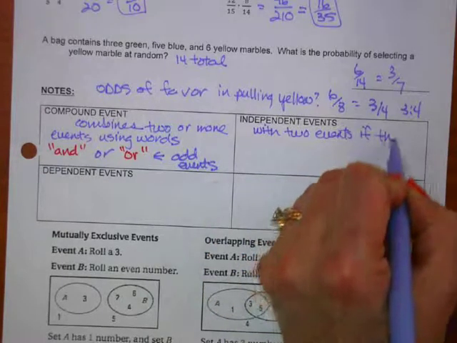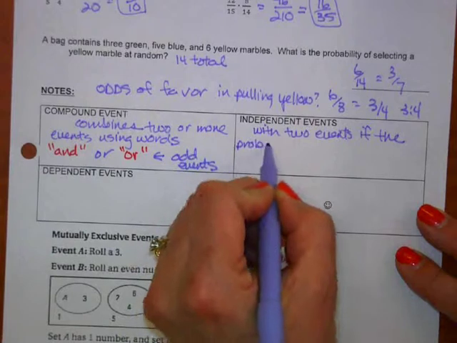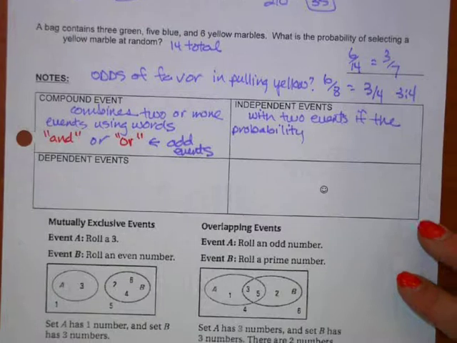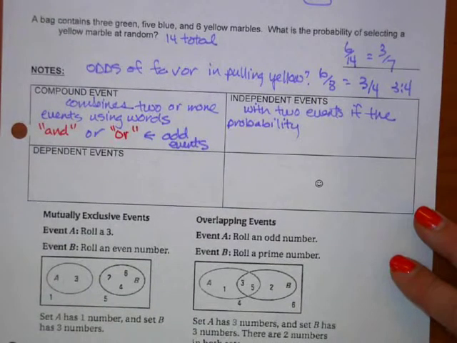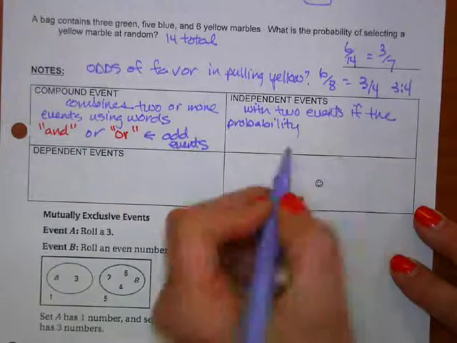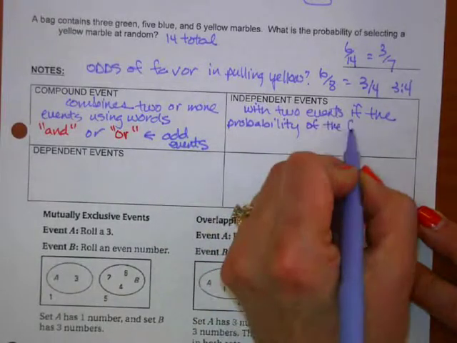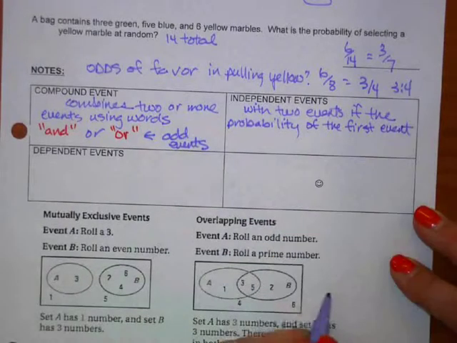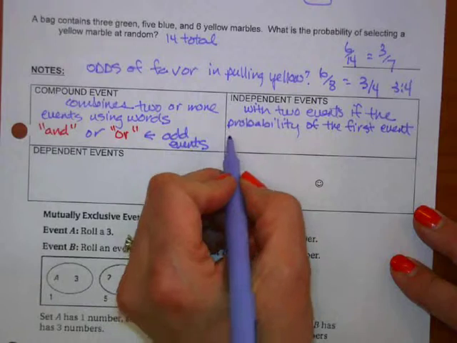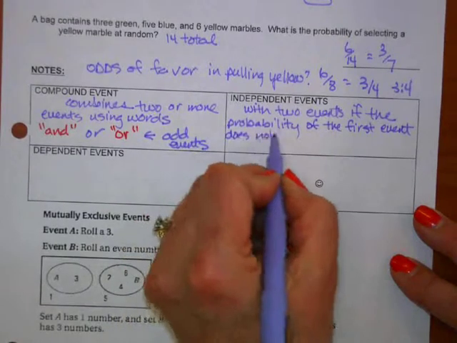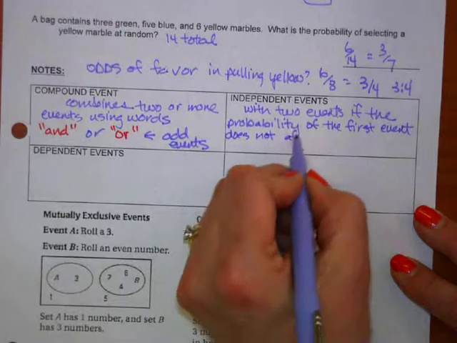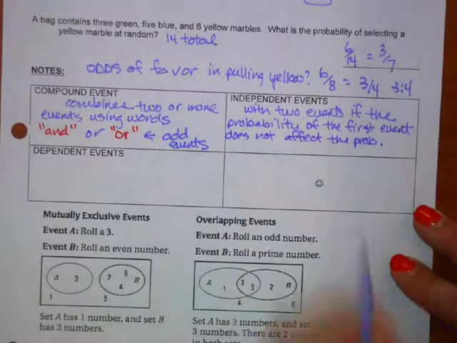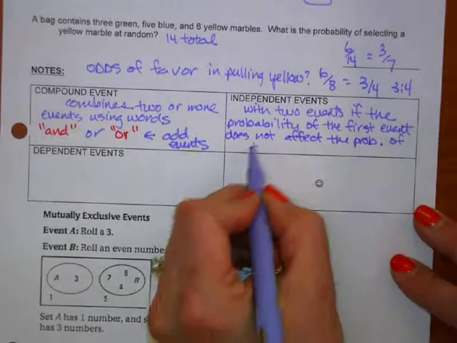if the probability of the first event does not affect the probability of the second event.